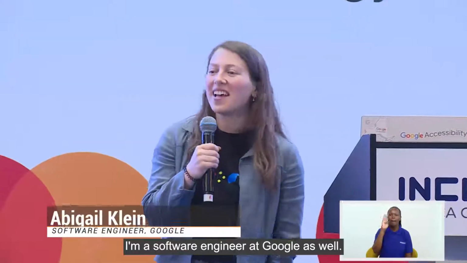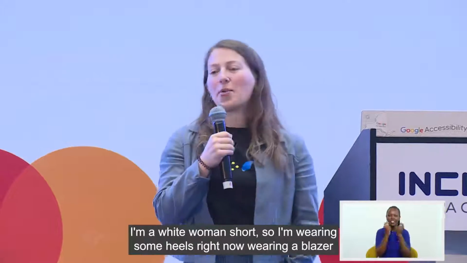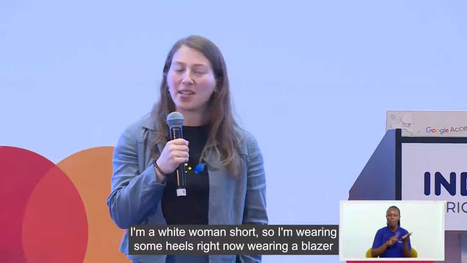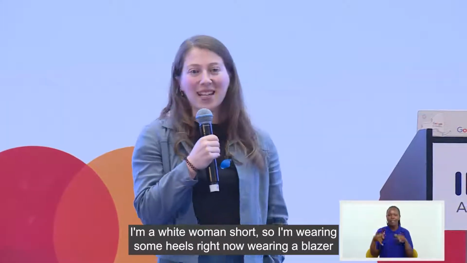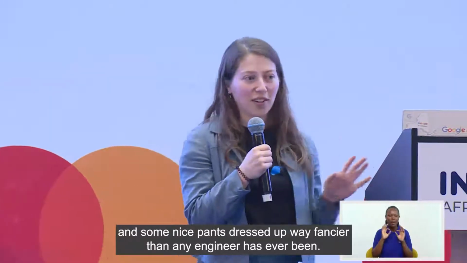Hi everybody, I'm Abigail Klein. I'm a software engineer at Google as well. We both work on the Chrome accessibility team. We're so happy to be here. I'm a white woman, short, so I'm wearing some heels right now. I'm wearing a blazer and some nice pants, dressed up way fancier than any engineer has ever been, I think.